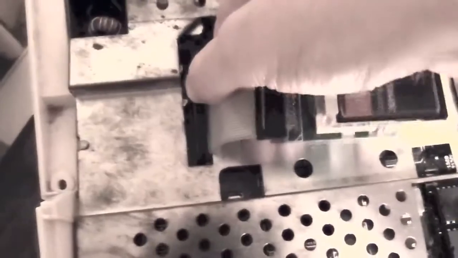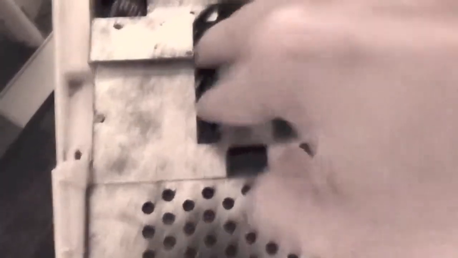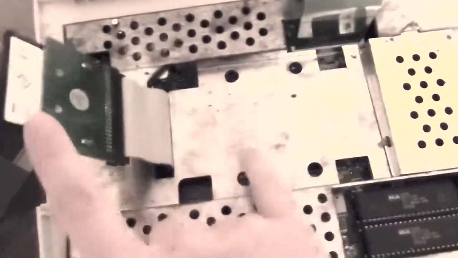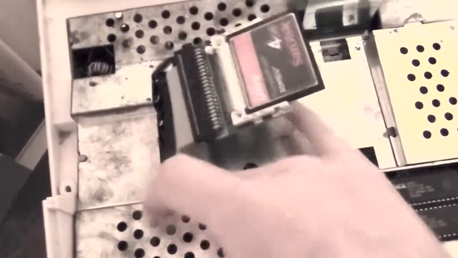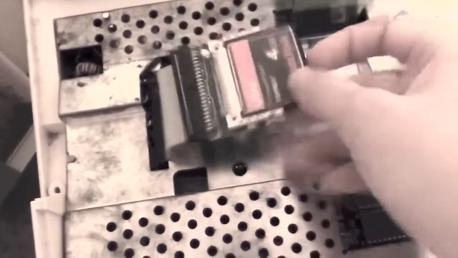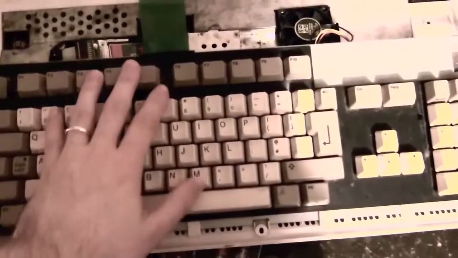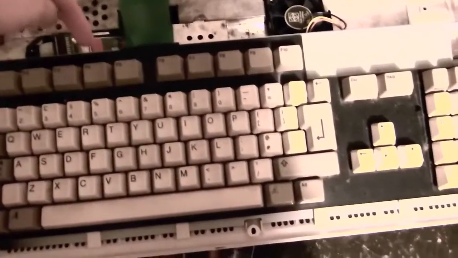So what you need to do is to plug this in here. You may also find that there is a hard disk caddy. I've taken this out on mine because I don't really need it. Okay, so we've now replaced the keyboard and we have the compact flash to IDE adapter installed. So let's close this case.